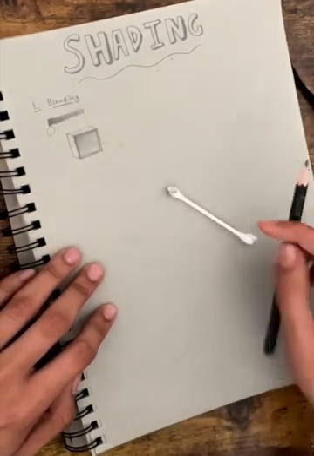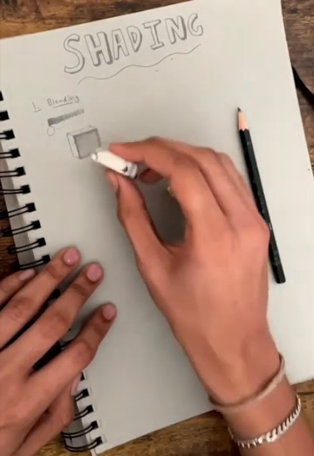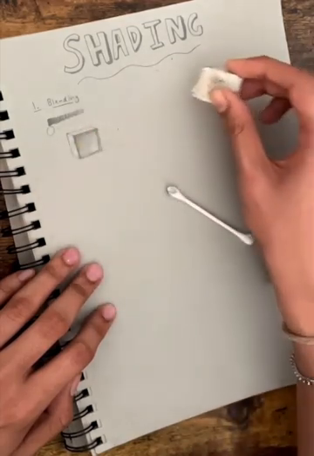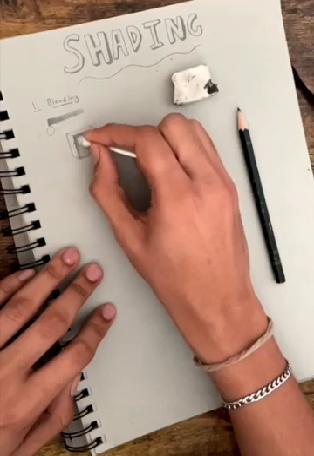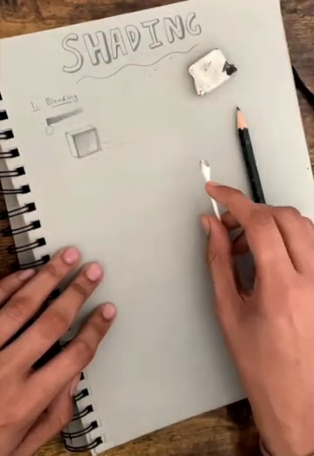So we see how most of this cube is dark except a small portion on the bottom. I'm going to try to make that a little bit more visible, but there's a reflected light here. Let's smoothen that out. And that's what our core shadow looks like.